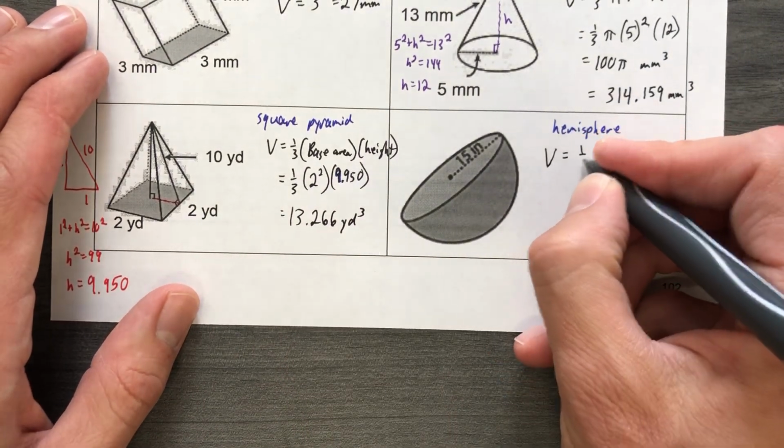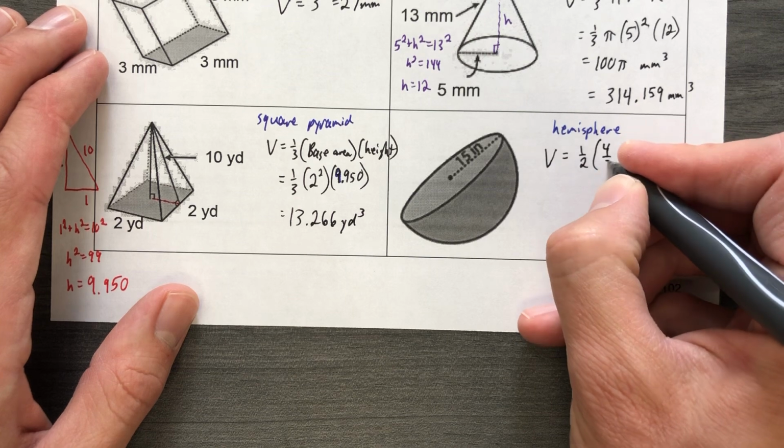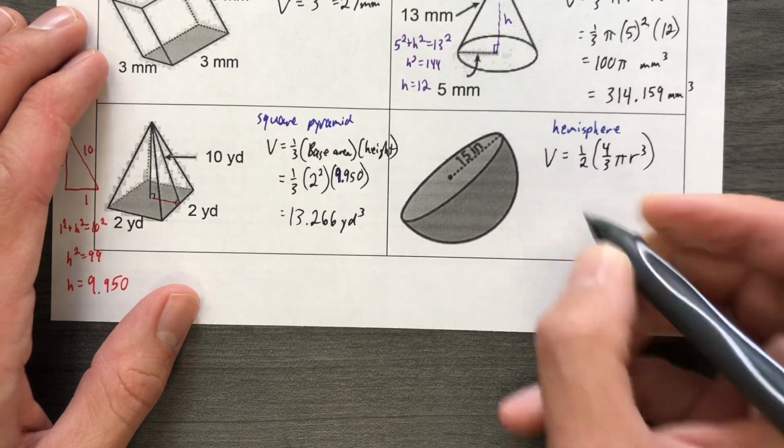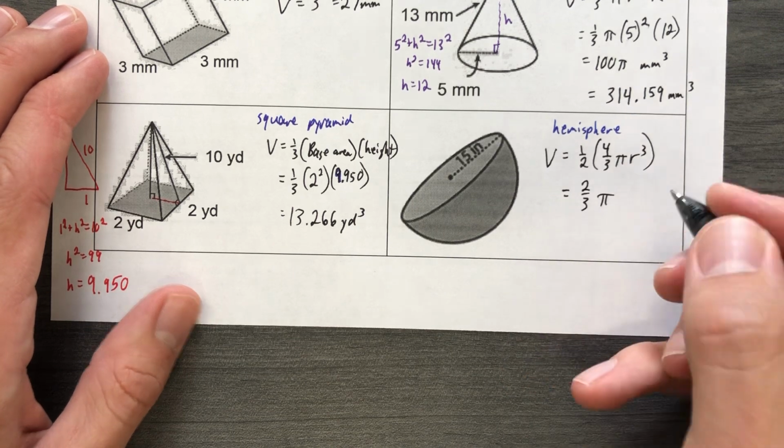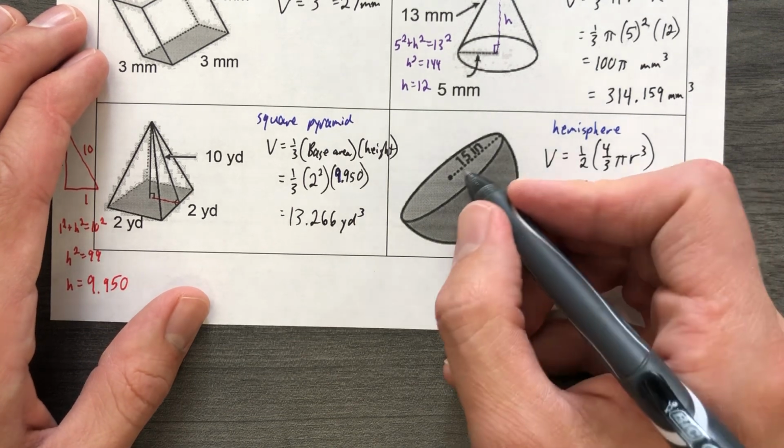Last one. A hemisphere is half of a sphere, and a sphere is 4/3 pi r cubed. Half of 4/3 is 2/3. And so r, in this case, is 15.